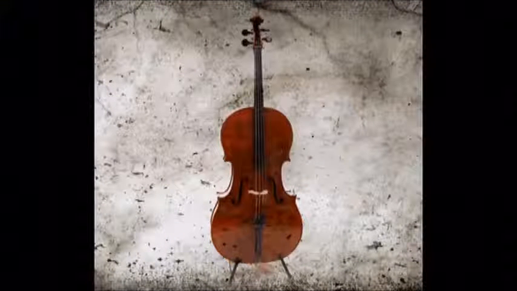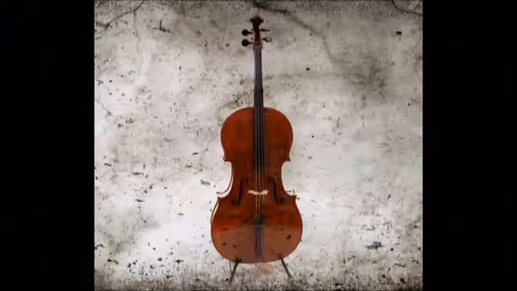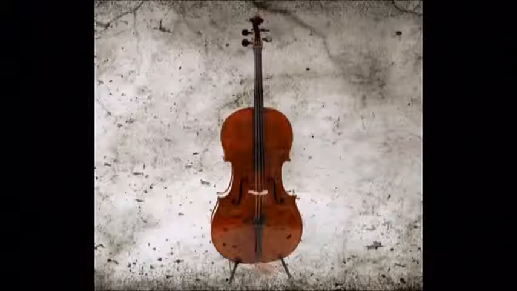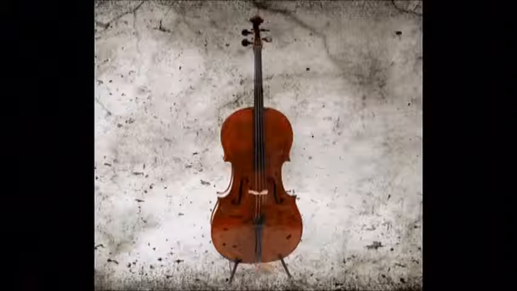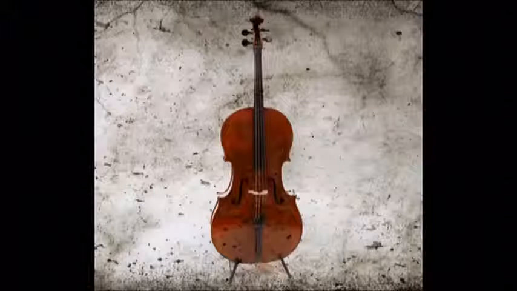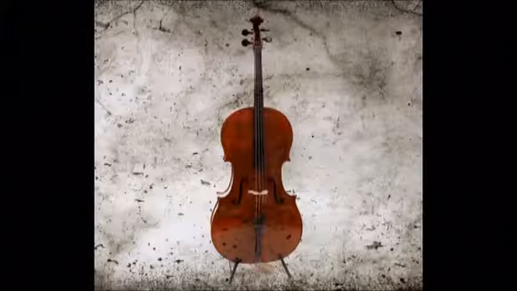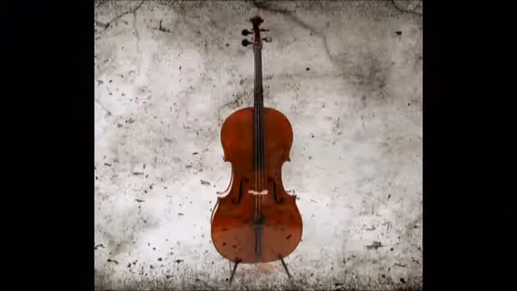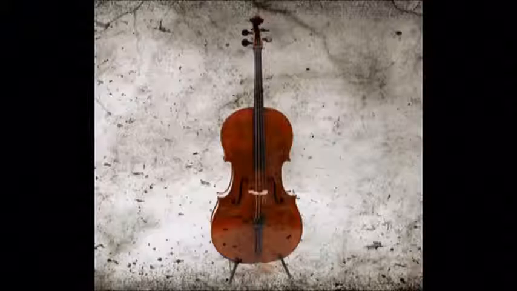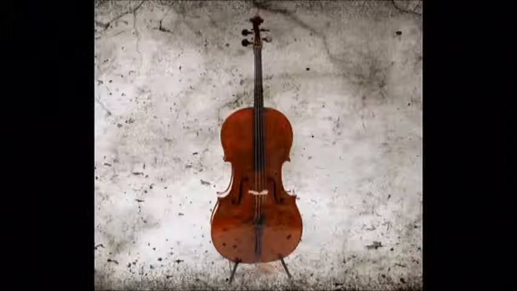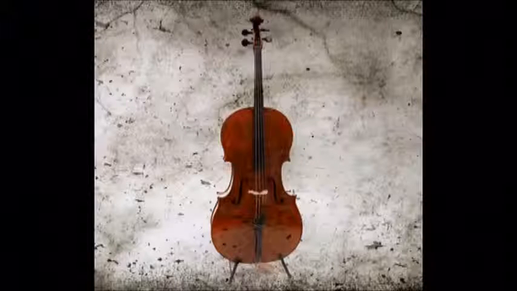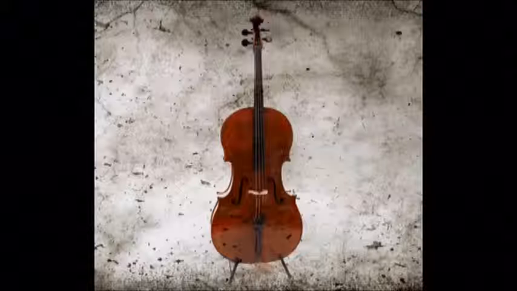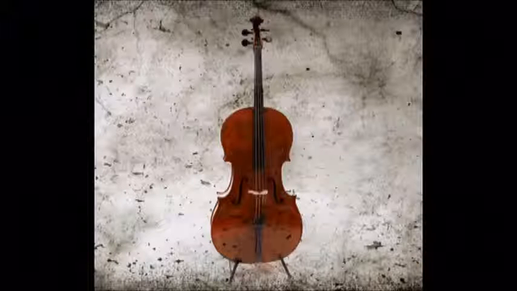Next is the cello. The cello is a bowed instrument with 4 strings tuned in perfect fifths. The cello is a large, heavy instrument propped on the floor in front of the seated player. It also displays even deeper, richer tones. It is also the second largest bowed string instrument in the modern symphony orchestra.